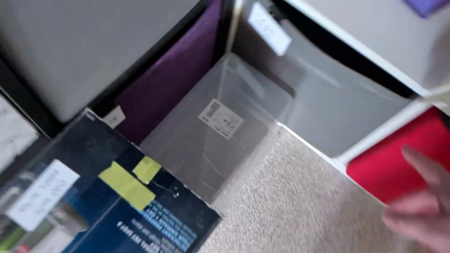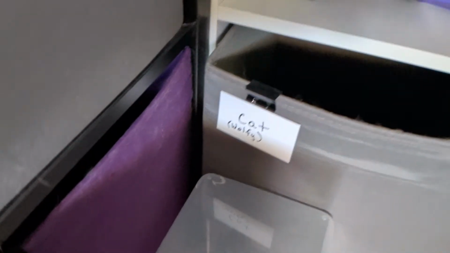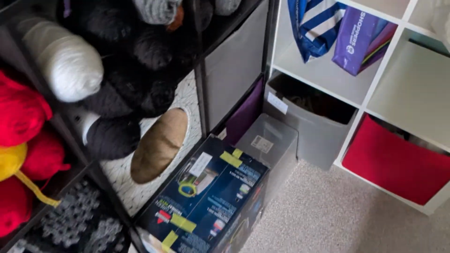Oh, this is also a box for Wolfie. It's got her name on it. And I've thrown in some projects that didn't turn out very well so she can dig in there if she wants without ruining my stuff.